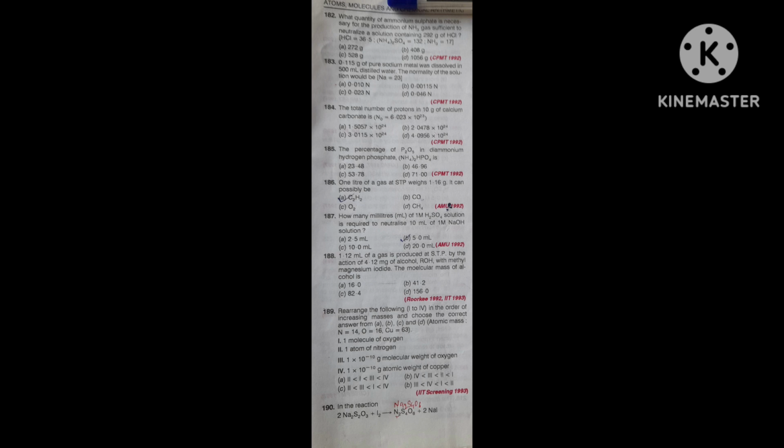Okay, 23 gram produces 40 gram. Then 1 gram will produce 40 by 23. Then 0.115 gram will produce 40 divided by 23 into 0.115. After solving, you will get 0.20 gram NaOH. Then 0.20 gram NaOH means what?